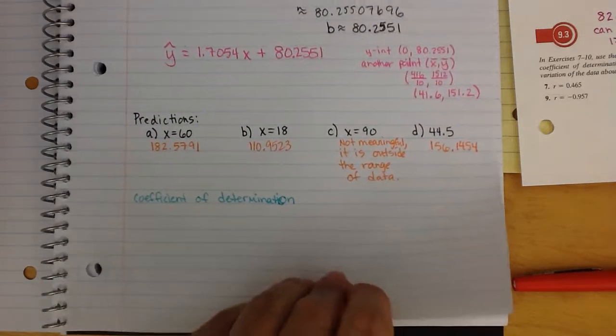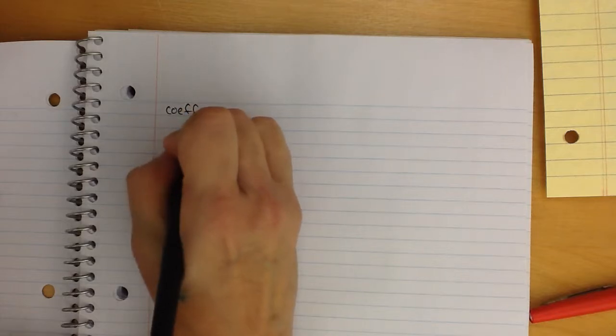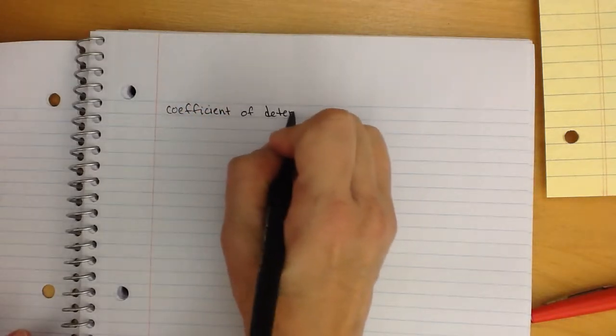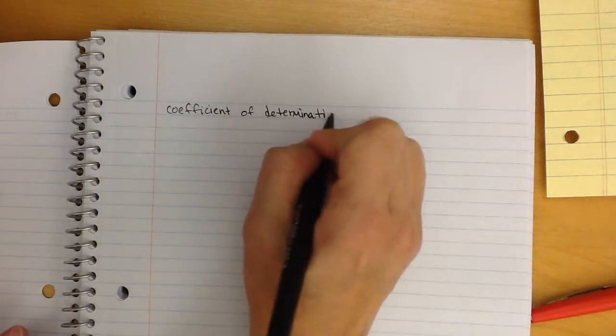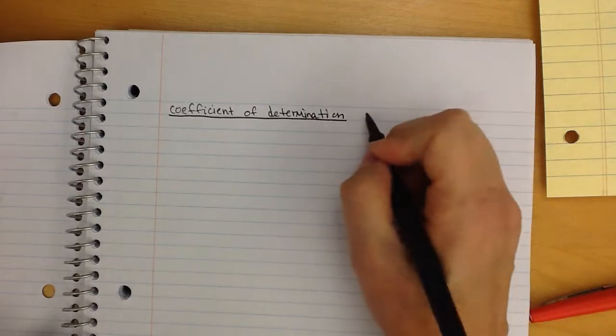So let's take a little bit of notes about coefficient of determination, and then come back to that problem. So there's a thing called coefficient of determination. And its symbol is r squared.